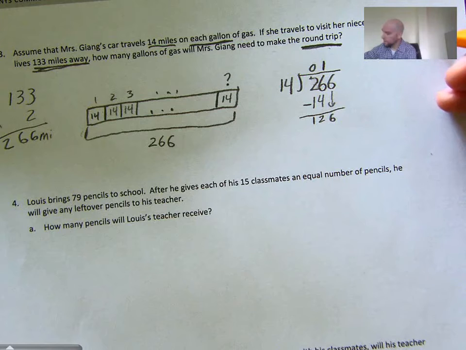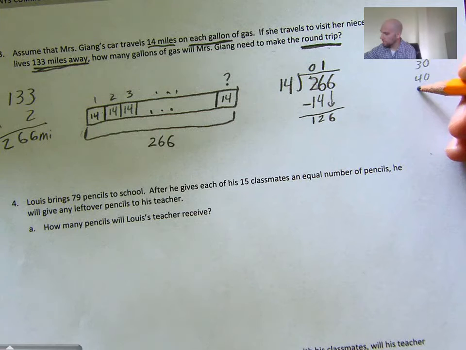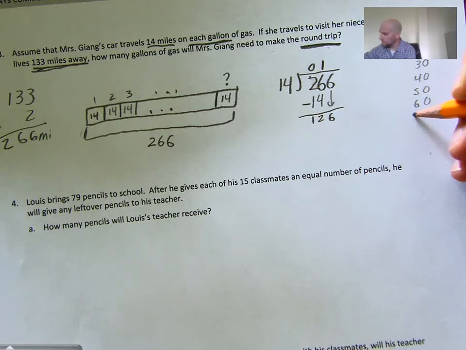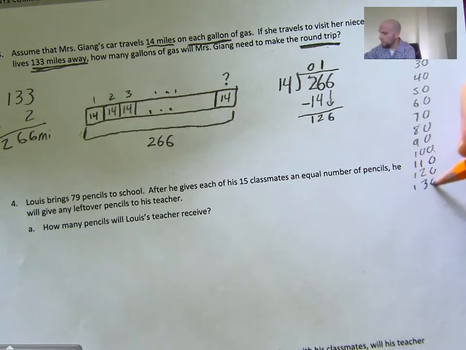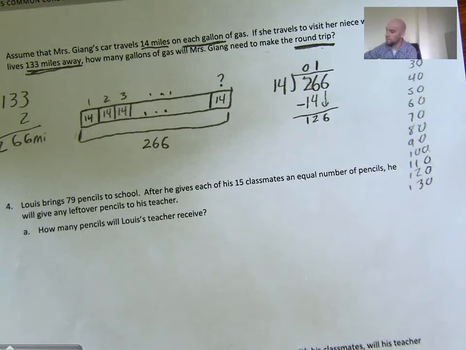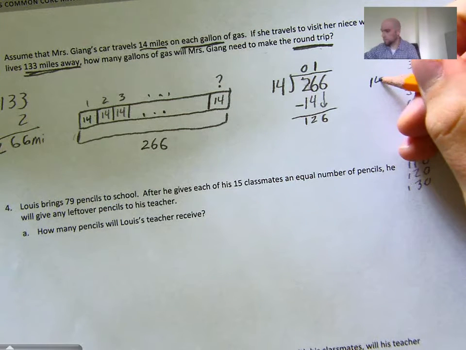So I do 10, 20, 30, 40, 50, 60, 70, 80, 90, 100, 110, 120, 130. 1, 2, 3, 4, 5, 6, 7, 8, 9, 10, 11, 12 times it would go in if it was 10. So let's try it times 12. We do 14 times 12.